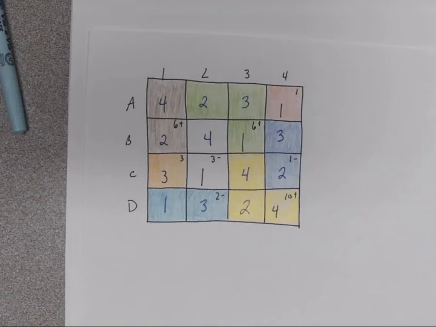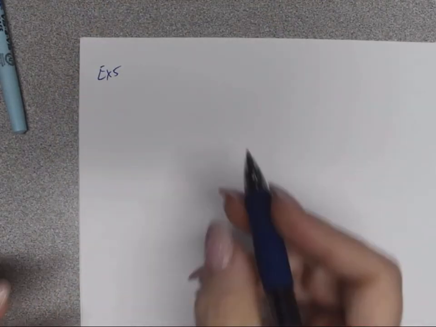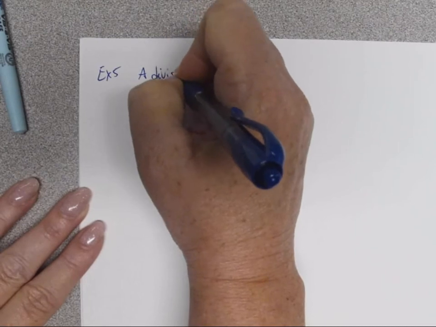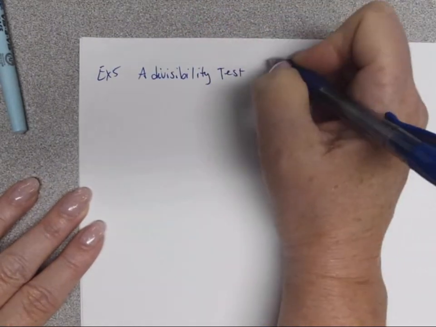All right, so this was example 6. Let's go back and do example 5, and then we'll go do another type of kin-kin puzzle. Sorry about that kind of flip there. All right, so let's look at example 5. So we're going to do a divisibility test for 9.